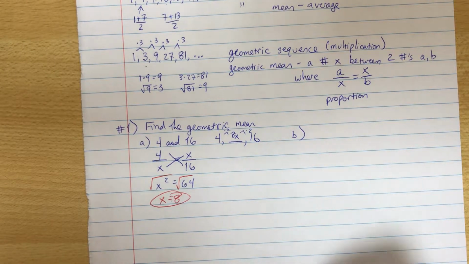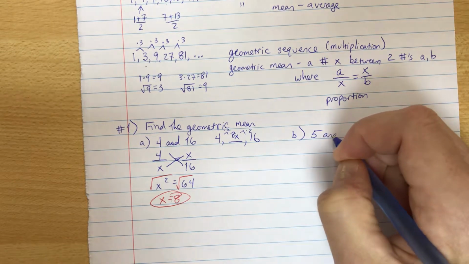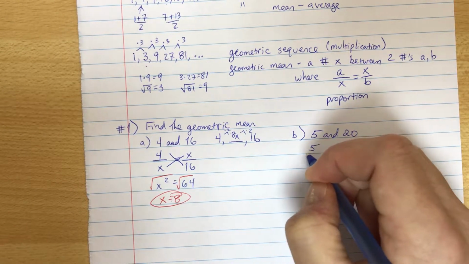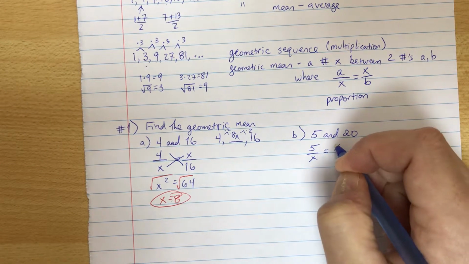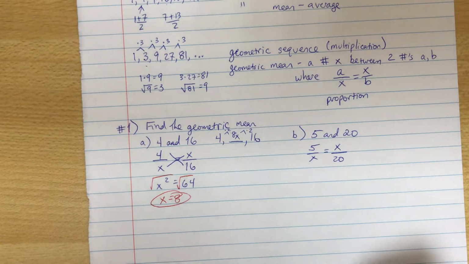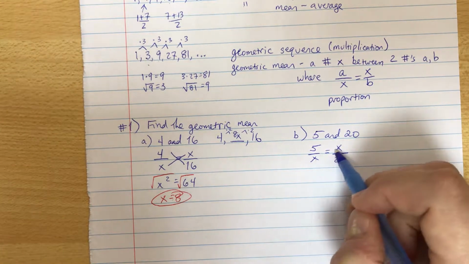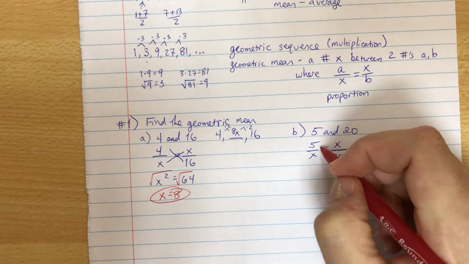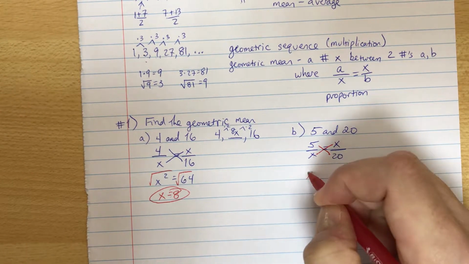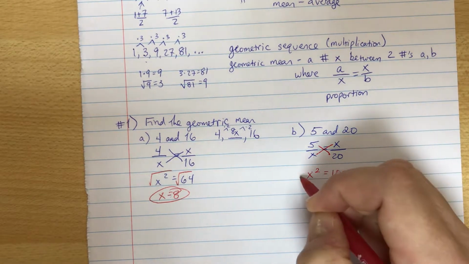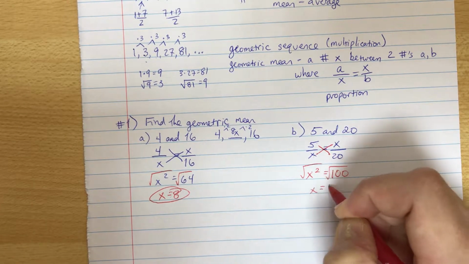Part B. How about 5 and 20? What's the number between 5 and 20 where 5 over that number equals that number over 20? It's a proportion where these two numbers repeat. They're the same. Let's cross multiply and we get x squared equals 5 times 20, which is 100. Take the square root of both sides, x is 10.